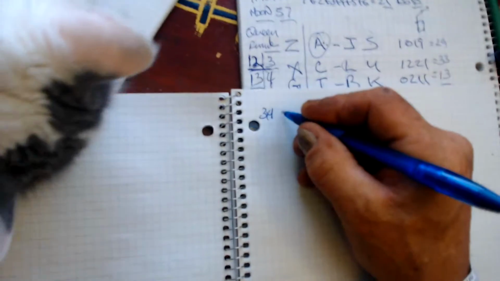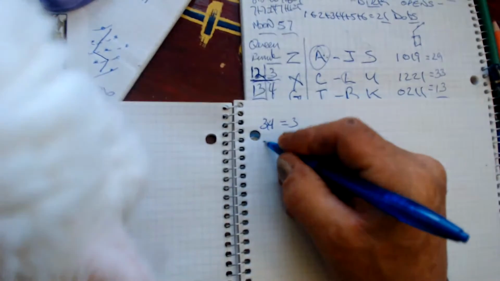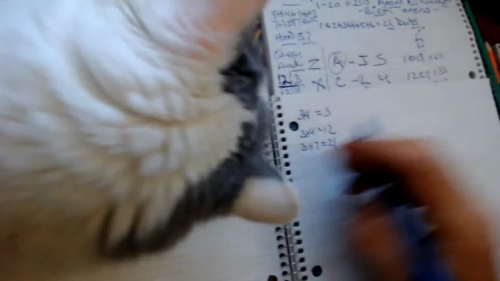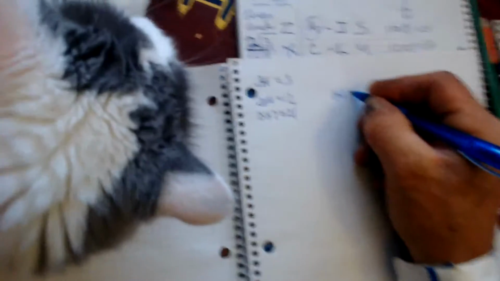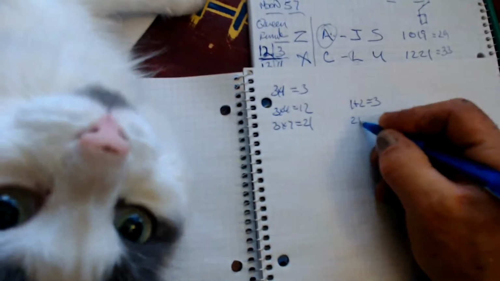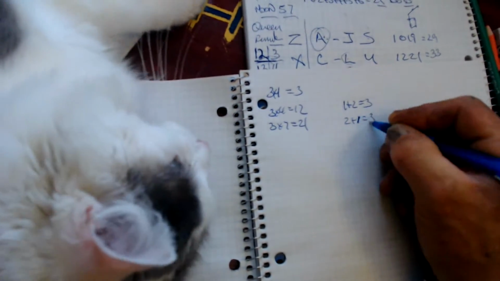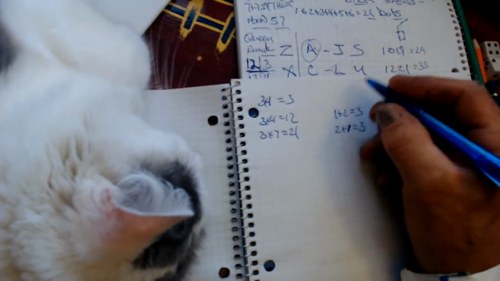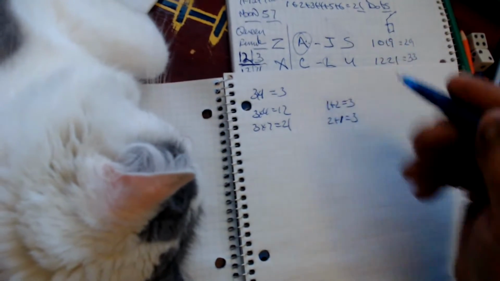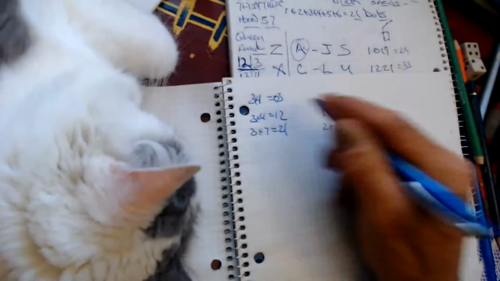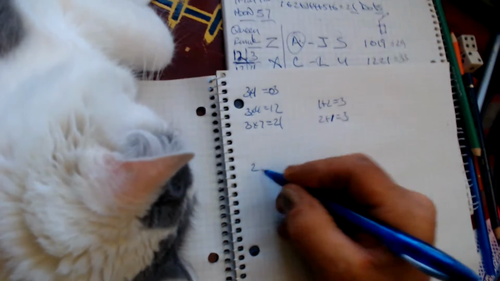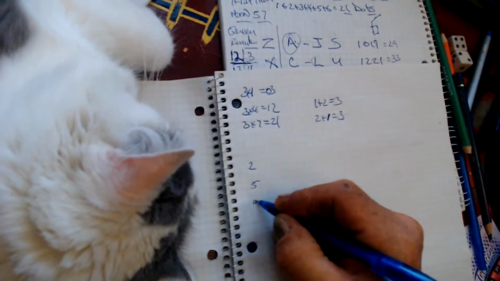3 times 1 equals 3. 3 times 4 equals 12. And 3 times 7 equals 21. 1 plus 2 equals 3. 2 plus 1 equals 3. And this one is equaling to 3 in itself. 0, 3. The next one is 2, 5, and 8.